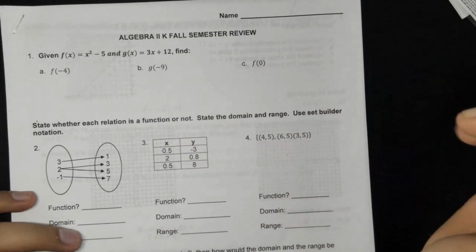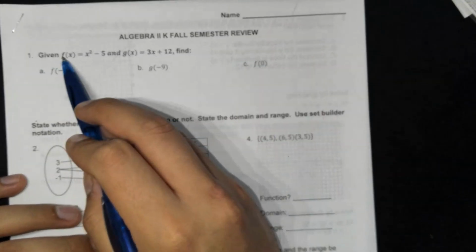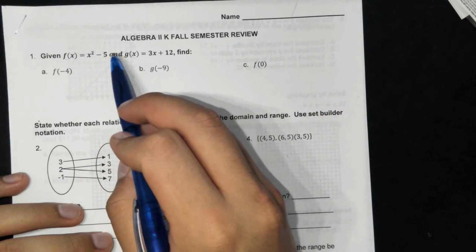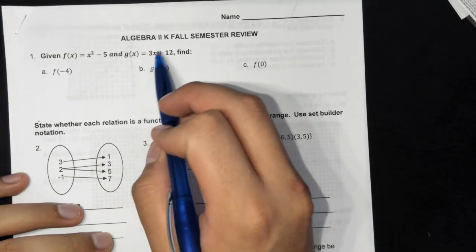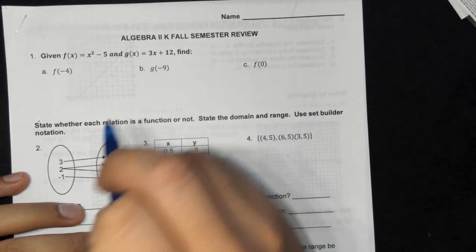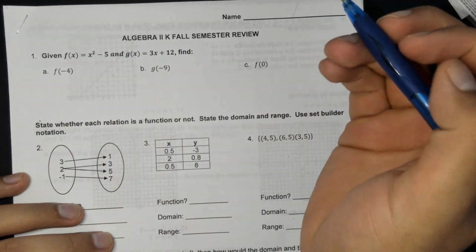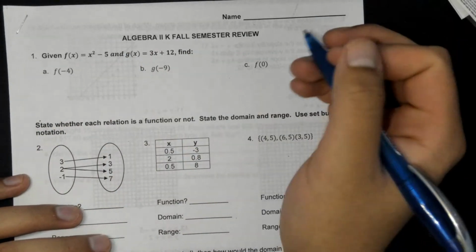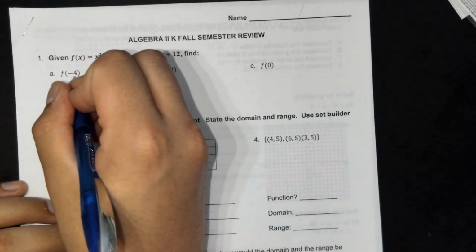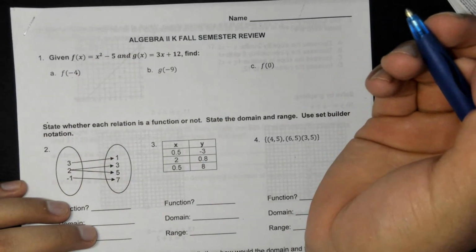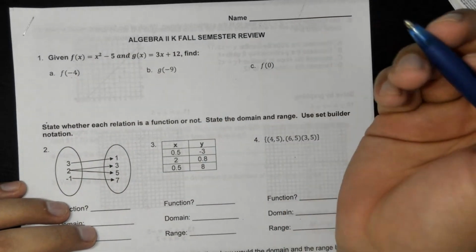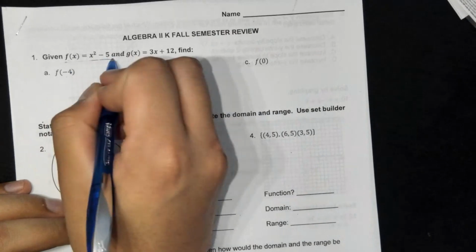Alright, so let's get started off on number 1. It says, given f of x equals x squared minus 5 and g of x equals 3x plus 12, find. Alright, so A says find f of negative 4. So this is telling us that x is negative 4 and we have to find what the y value is when x is negative 4. So the function f is this one right here.